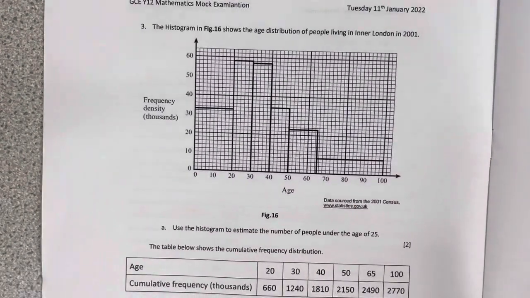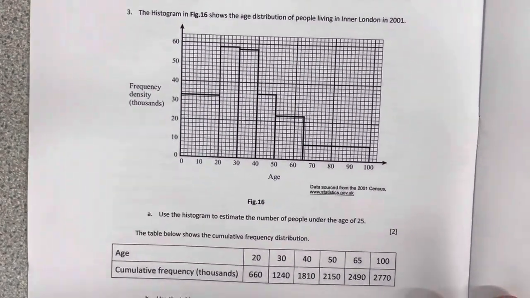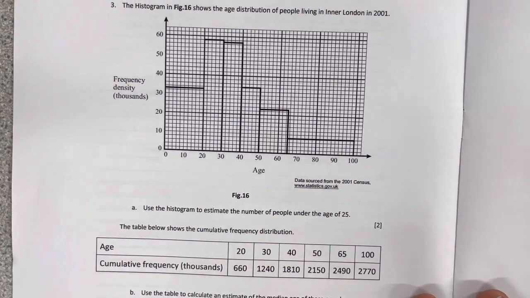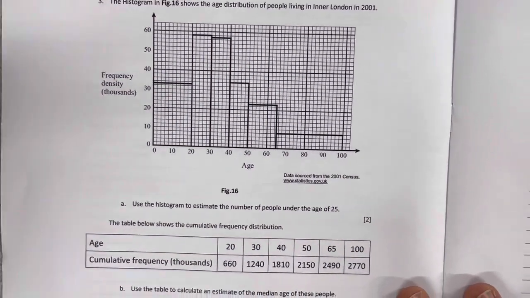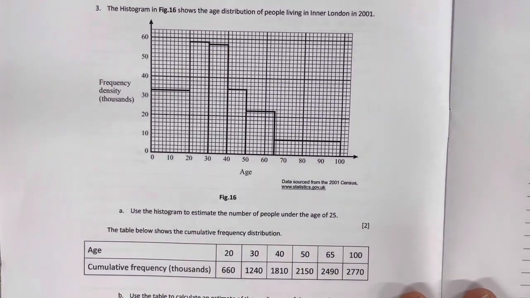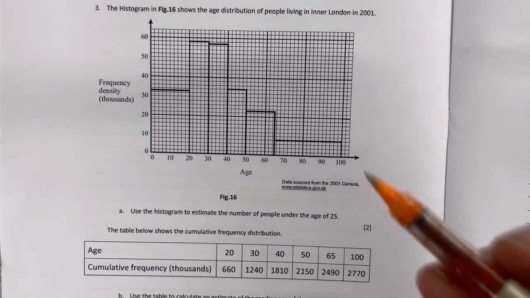Question 3. The histogram in figure 16 shows the age distribution of people living in inner London in 2001. Use the histogram to estimate the number of people aged under the age of 25.